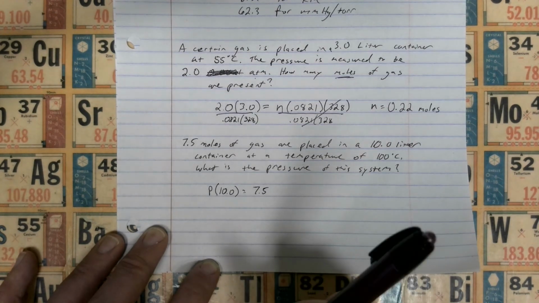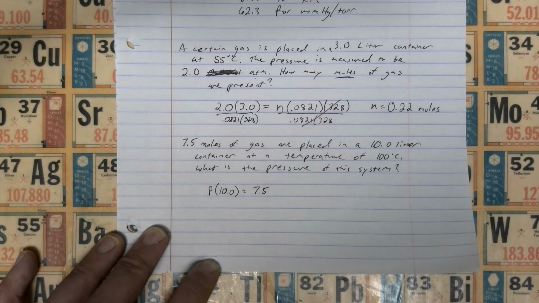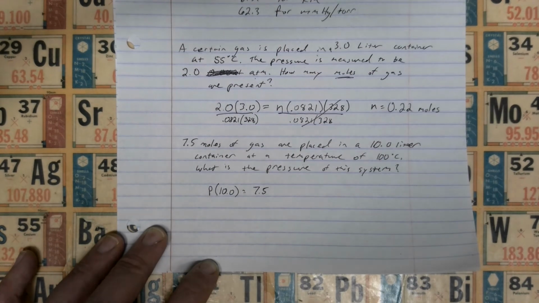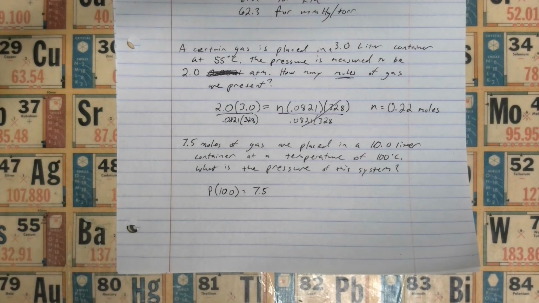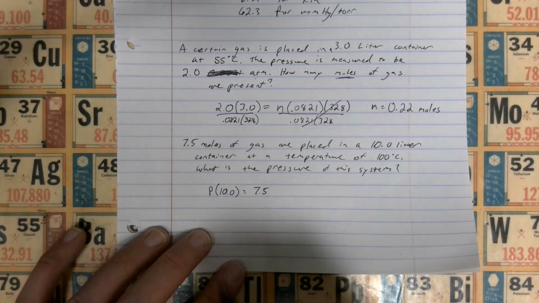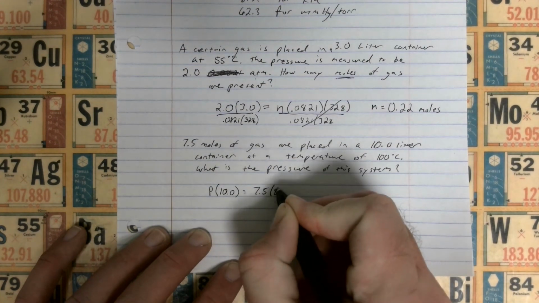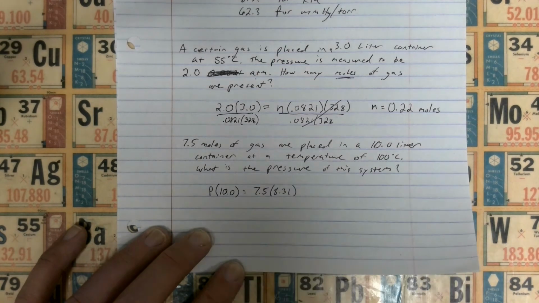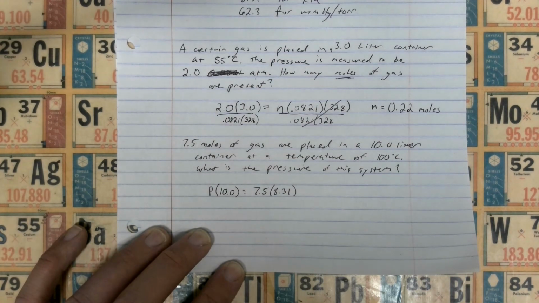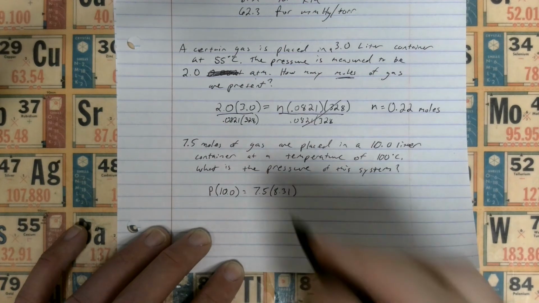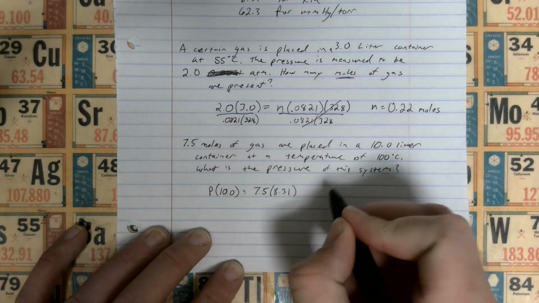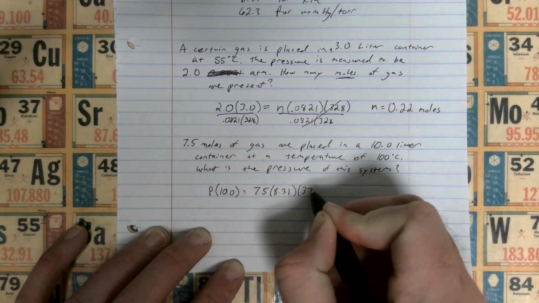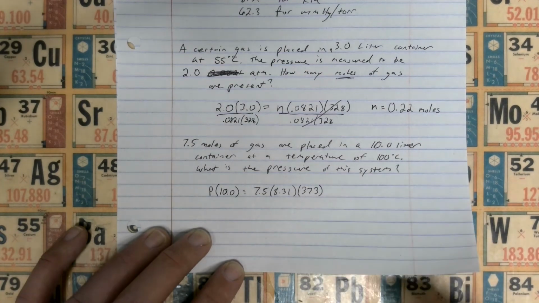Now, what R value I'm going to use, it really doesn't matter, ultimately, unless it tells you a specific unit that you need your pressure in. But since we used atm in the last one, let's do kPa. So 8.31. So then we know our answer will be in kPa. And then temperature is 100 Celsius, which we add 273, so we get 373.